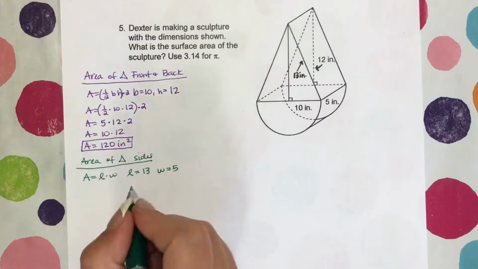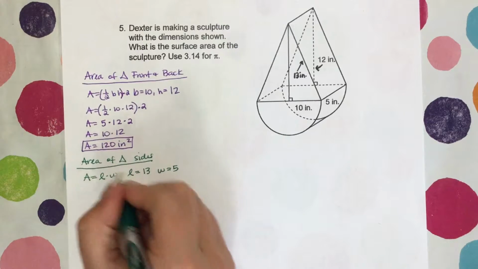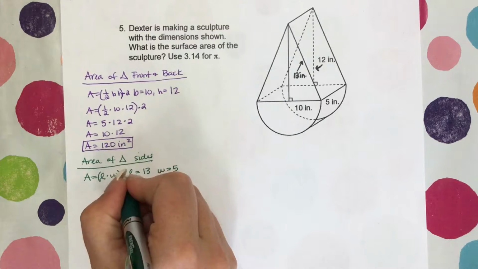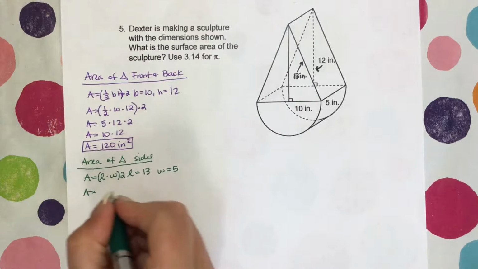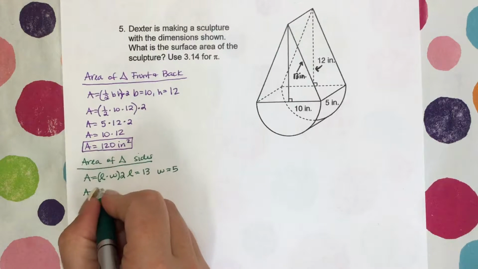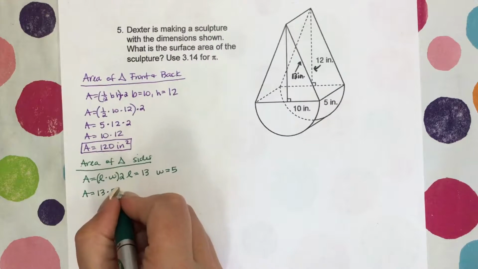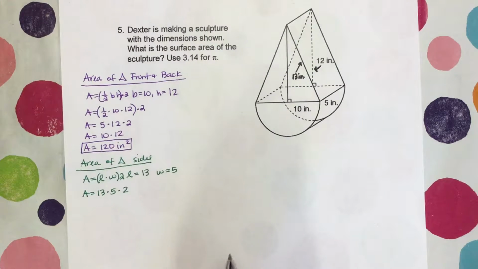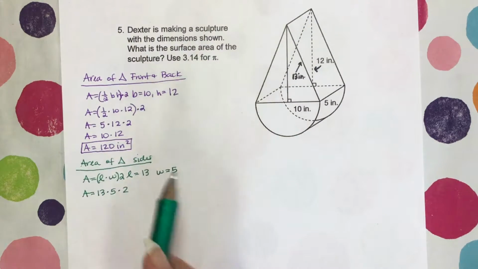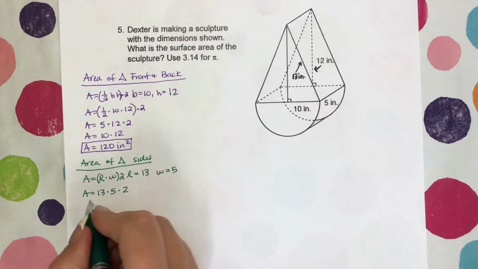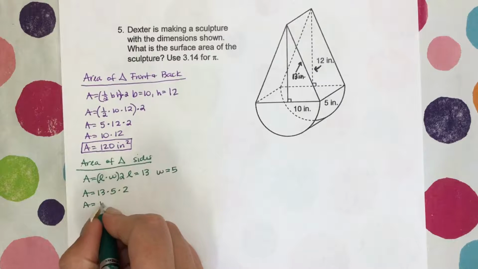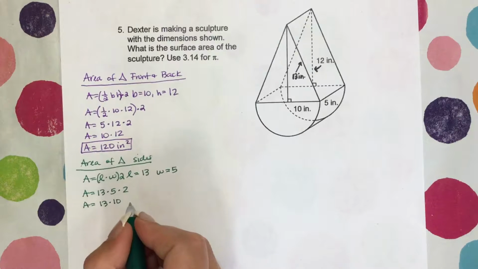Okay, and there's 2 of them. Why do I keep forgetting the 2? There's 2 of them, so we have to multiply it by 2. Area equals 13 times 5 times 2. And with this problem, I'm going to multiply the 5 and the 2 together first, which is going to be 10. So we have 13 times 10.